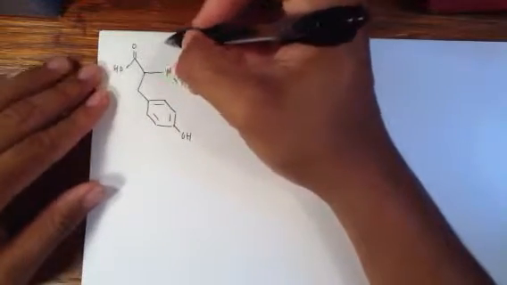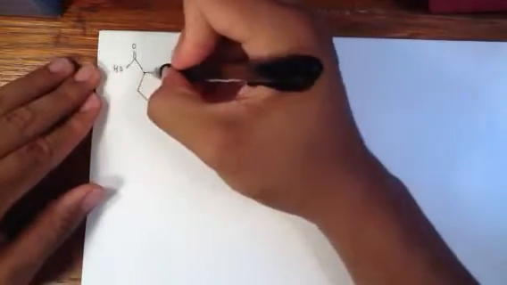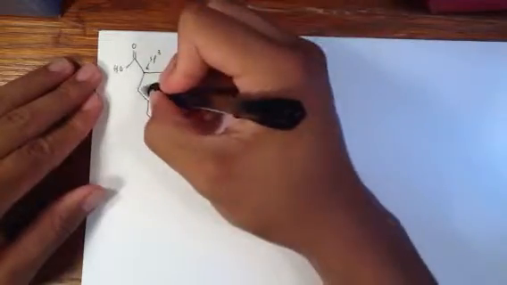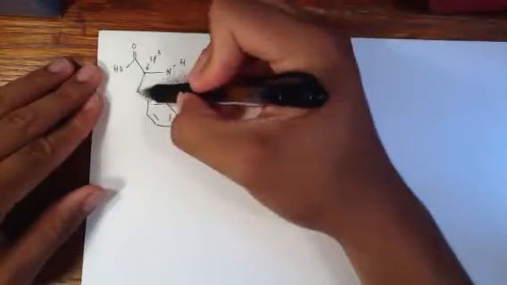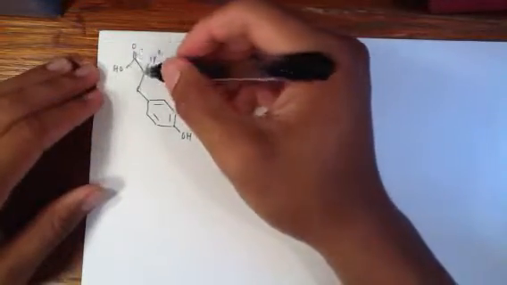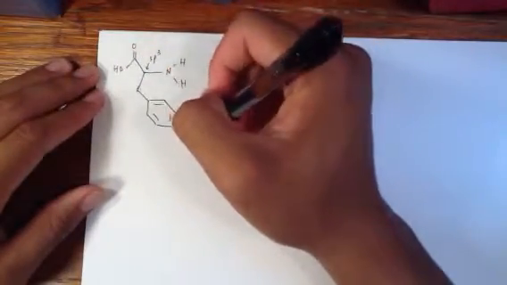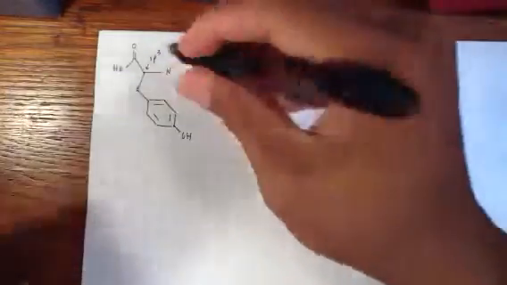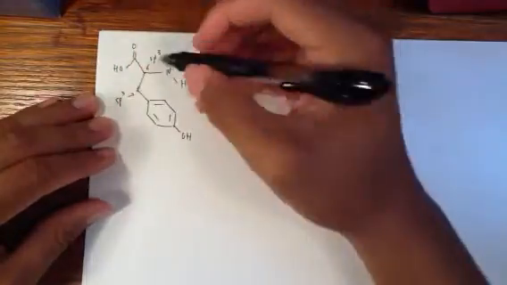So basically, all of the sp3 are going to be this one. This is going to be sp3. This one's going to be an sp3 right here. Let's see, 1, 2. Okay, I think those are all of the sp3 carbons that we can find. So this is sp3, and that is sp3.